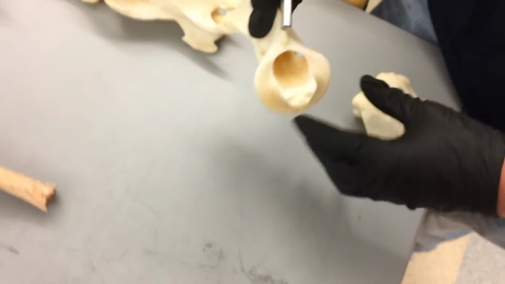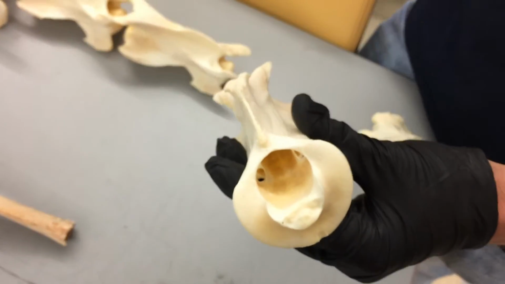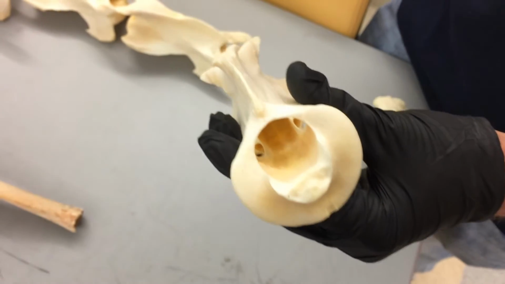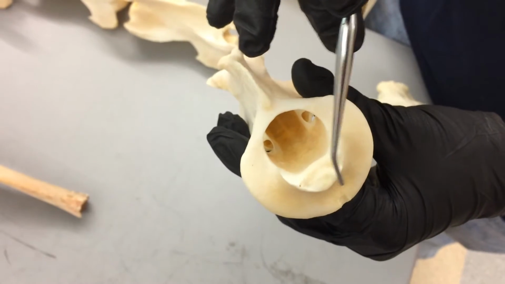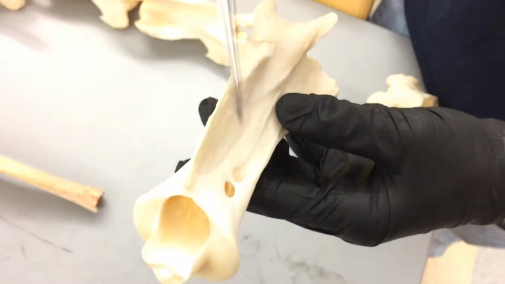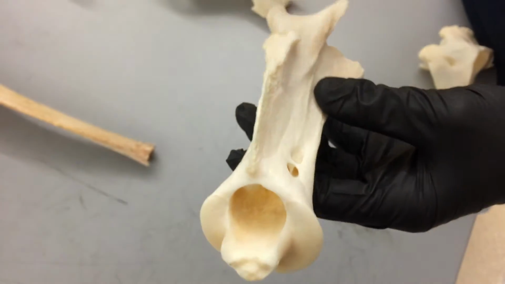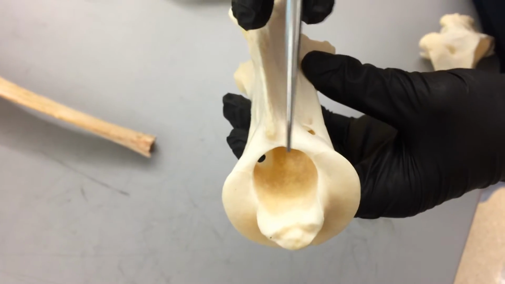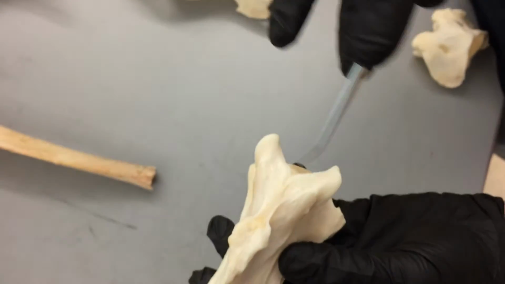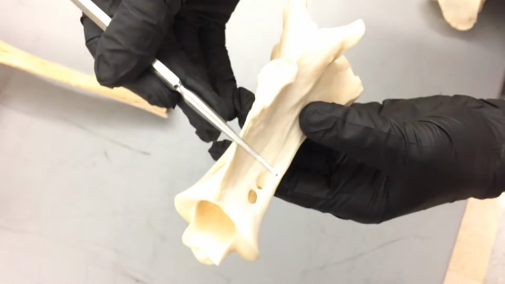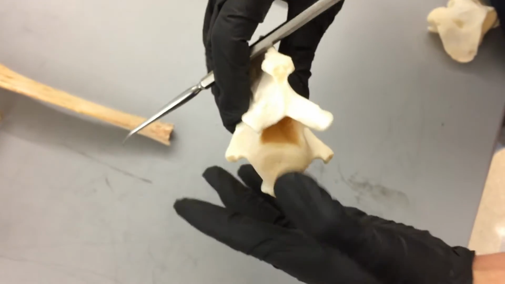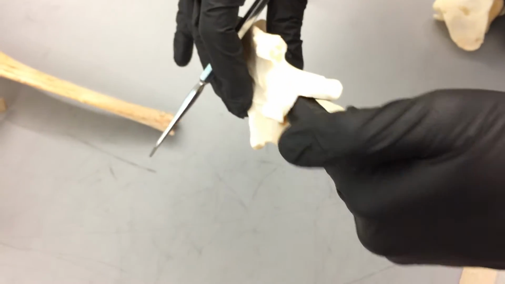On the next one, it's the axis, which is number 2, cervical vertebrae. You'll be able to see the odontoid process, or also called the dens, which is located right here. And then in general, you'll be able to see the transverse process, which is located right here. And the pre-zygapophysis, which is located right here. The post-zygapophysis, which is located right here. And the spinous process, which is located right here. The body, right here. And then the vertebral canal.